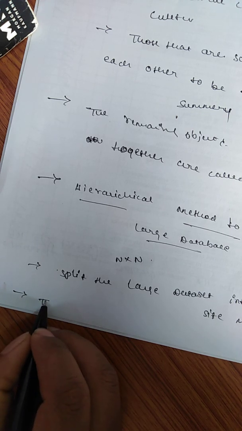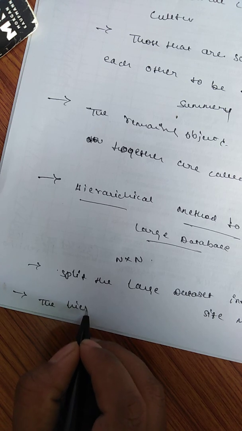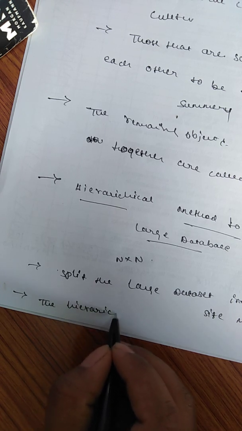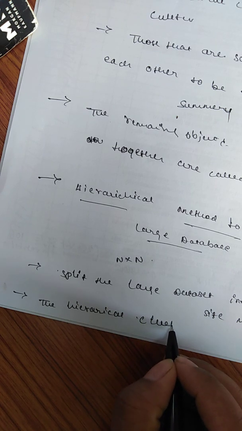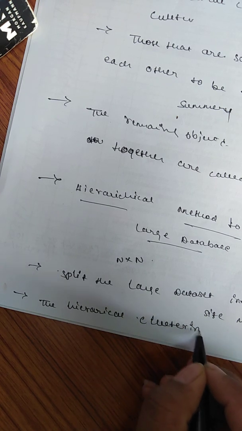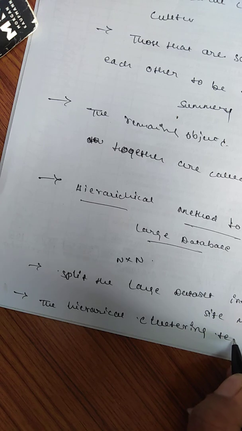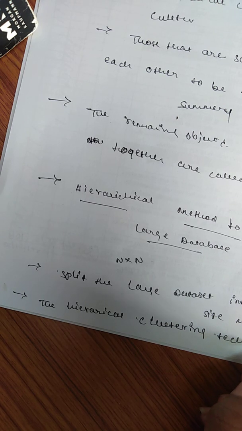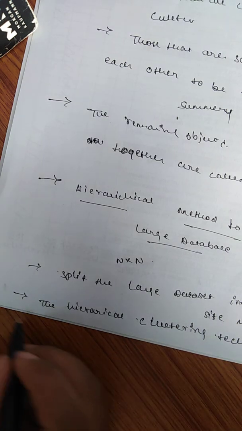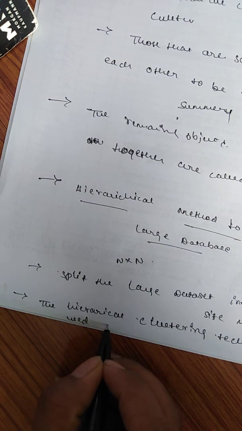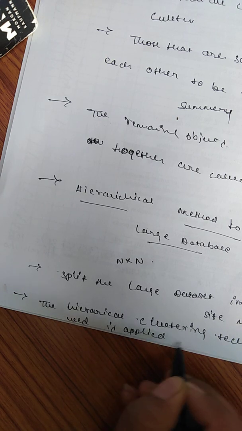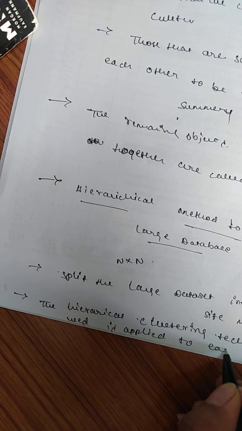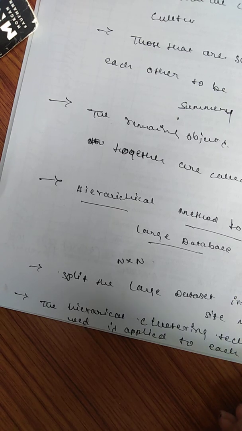The hierarchical clustering technique is applied to each fraction.